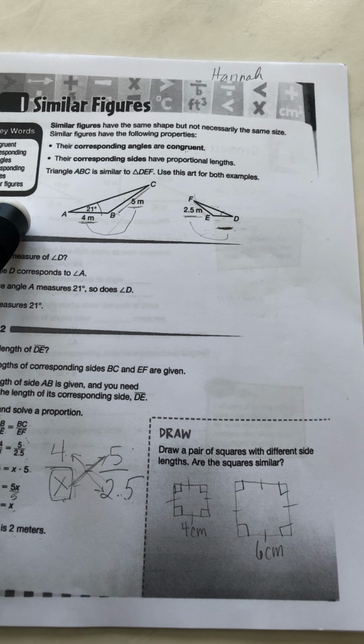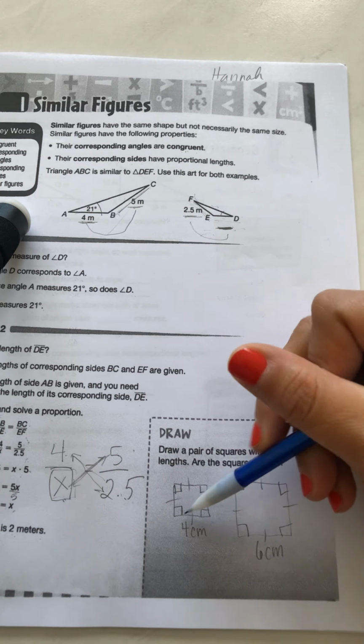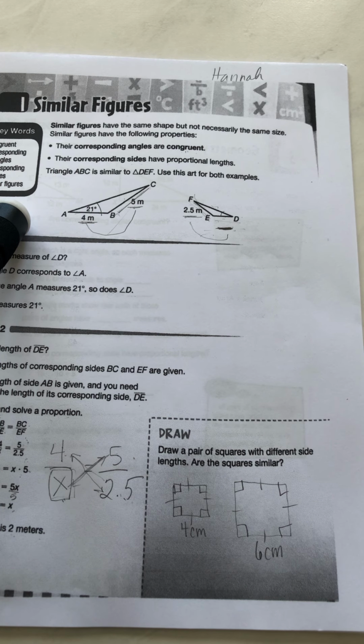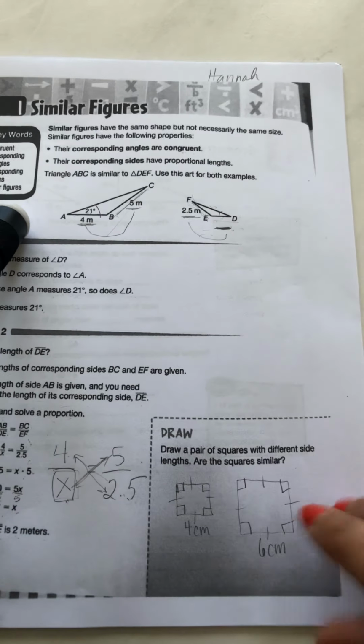They may not be congruent. This definitely is not congruent because it's not the same size side, but they are similar because they are all going to have sides in the same proportion and the same angles. They all have corresponding angles that are congruent.